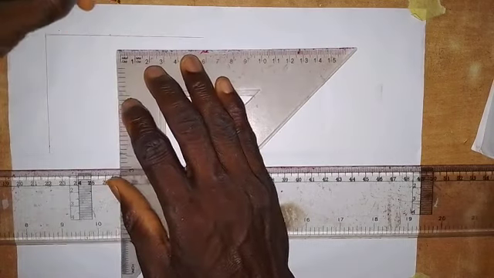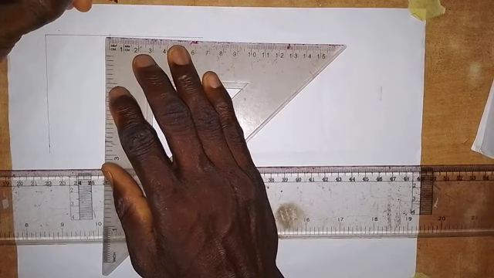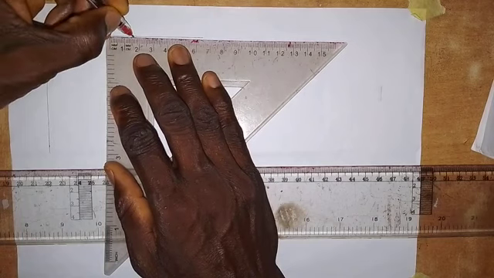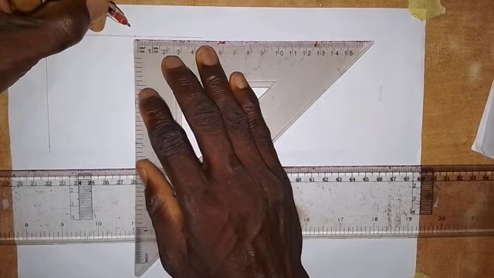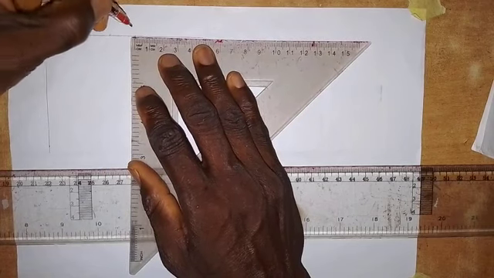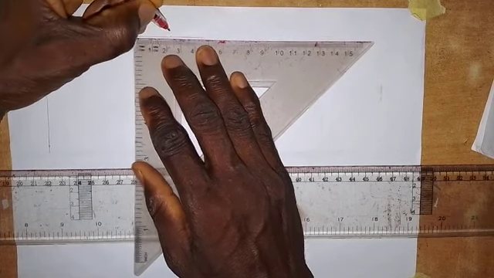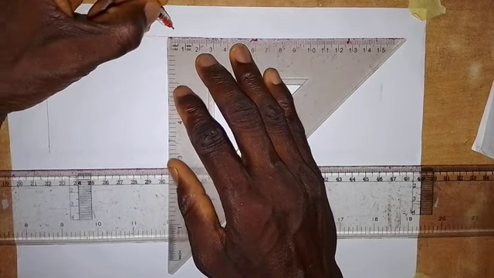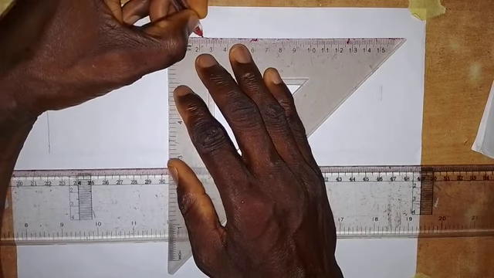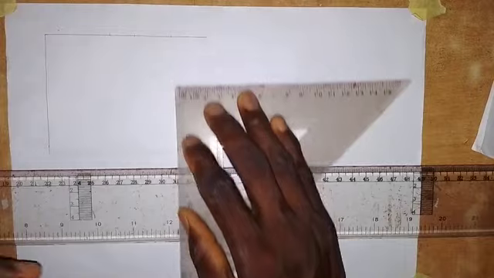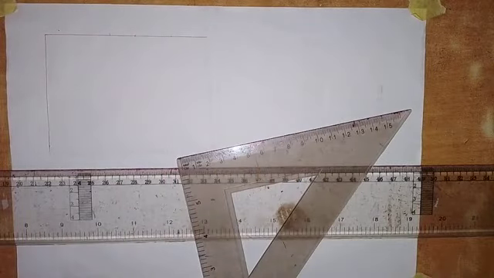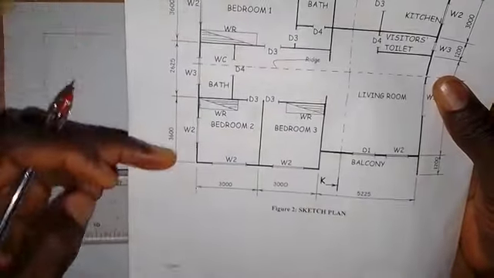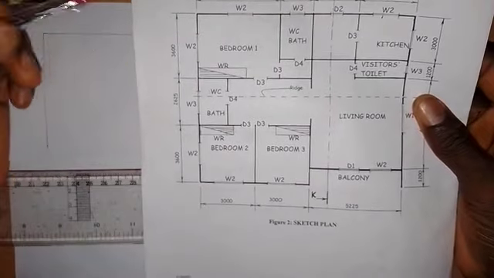Followed by 1,650; dividing by 100 gives 16.5, which I approximate as 17 millimeters. Next we have 2,500 by 100, which gives 25, so here I have 25. The next one is also 2,500, which gives 25 millimeters to this point. Now we have taken the horizontal distances up here. We also have distances down here, but let's take the vertical ones on this side of the sketch plan.